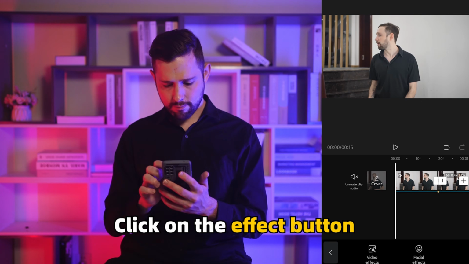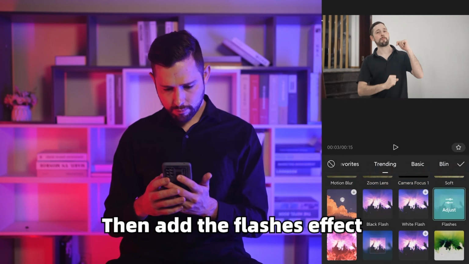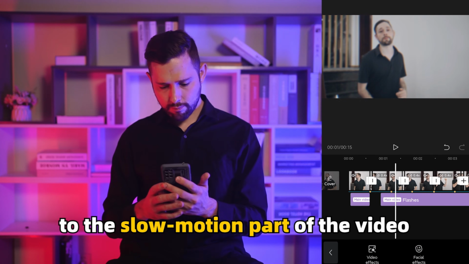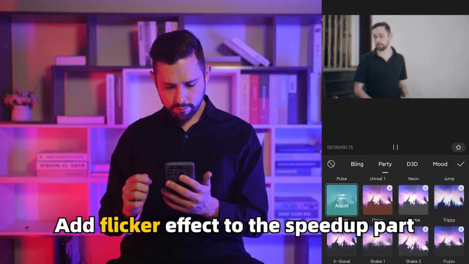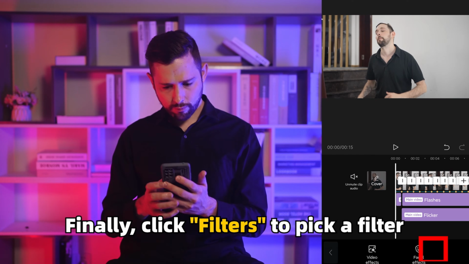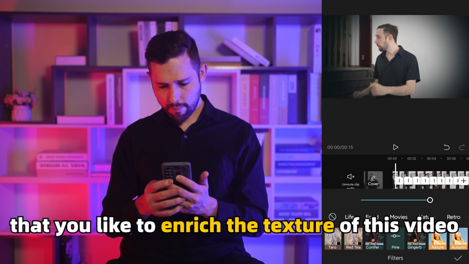Click on the effect button. Add flashlight effect to the first clip. Then add the flashes effect to the slow motion part of the video. Add flicker effect to the sped up part. Finally, click filters to pick a filter that you like to enrich the texture of your video.